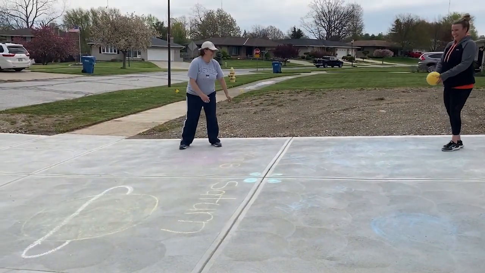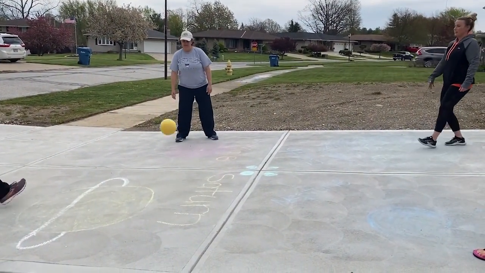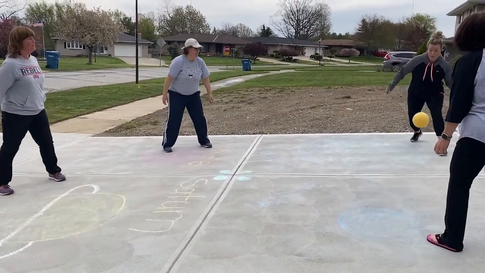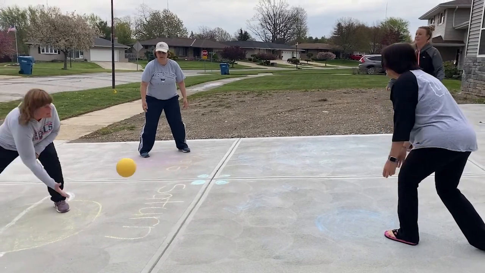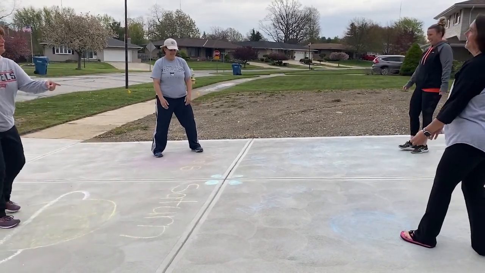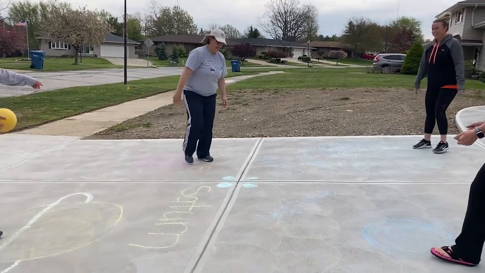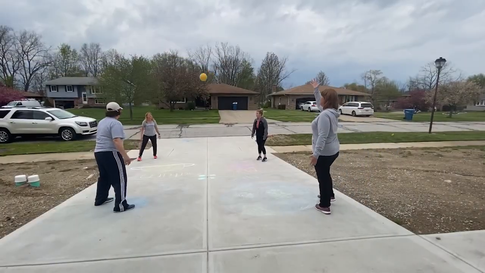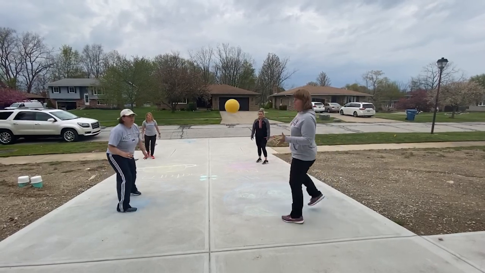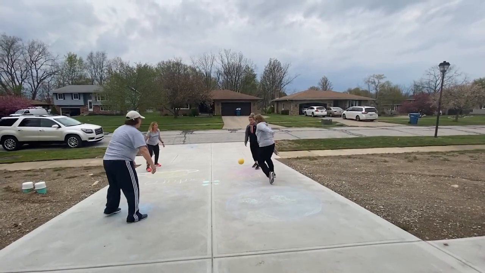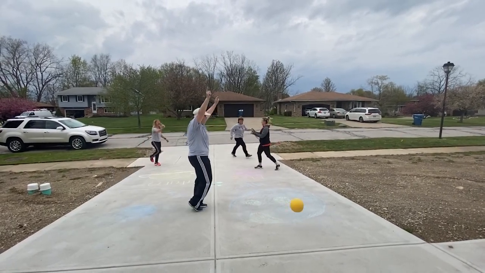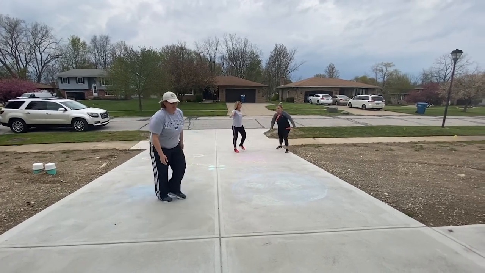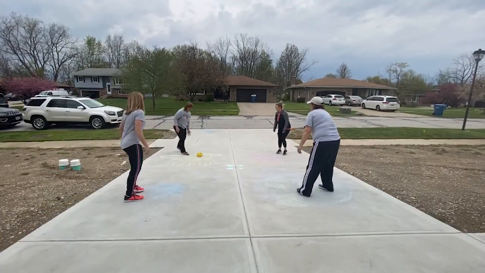An error occurs if a player fails to hit the ball into another square, they allow more than one bounce in their own, they hit the ball out of bounds or onto an inside line, or they miss the ball completely after it is bounced inside their square. If the player in square number 1 has an error, they go to square number 4, 4 moves to 3, 3 moves to 2, and 2 moves into square number 1.